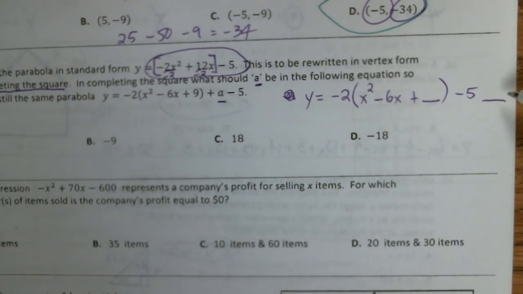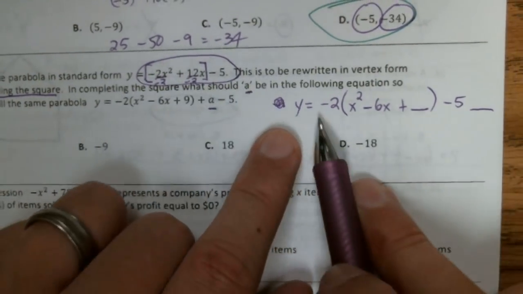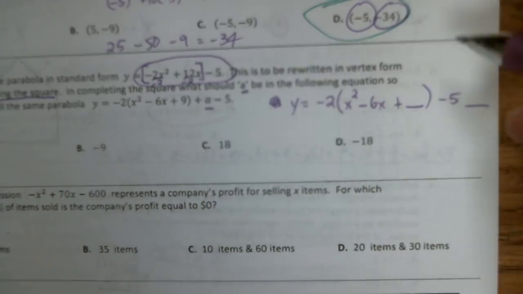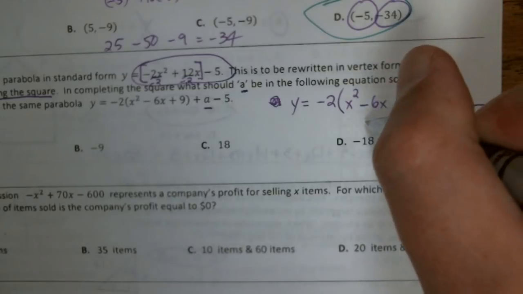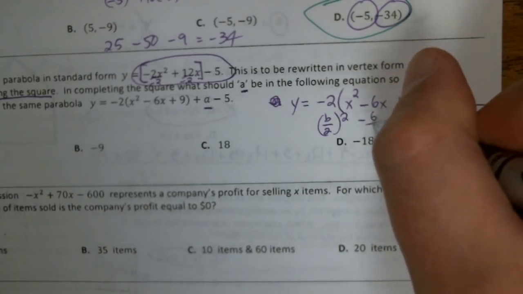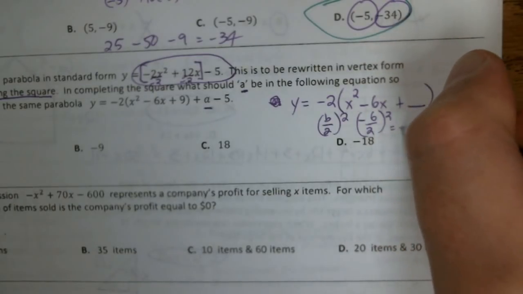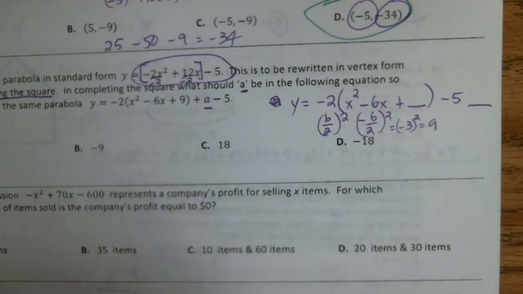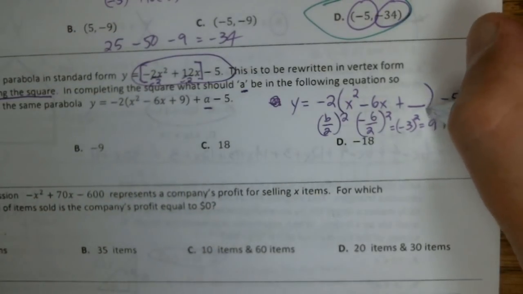I don't know if that's going to be positive or negative, because both of the blanks are on the right-hand side of my seesaw, the right-hand side of the equal sign. Hopefully you guys know this by now. Completing the square, half of b squared. So half of negative 6 is negative 3, and negative 3 squared is 9. So I'm going to stick a 9 in that blank.